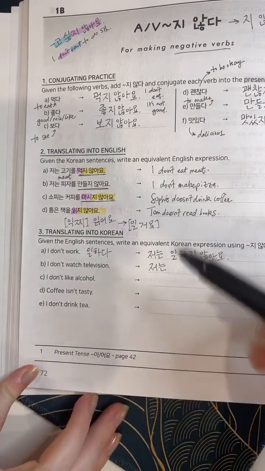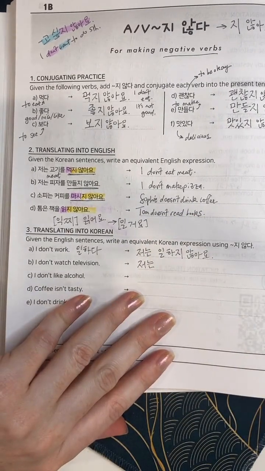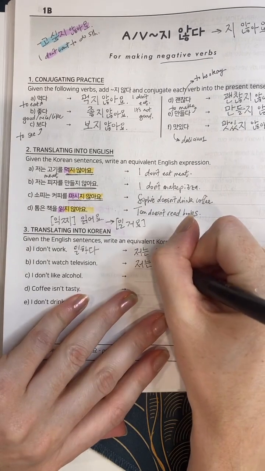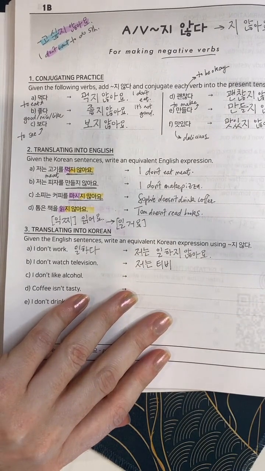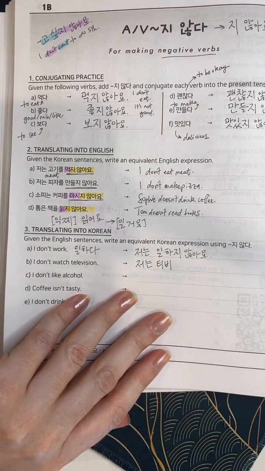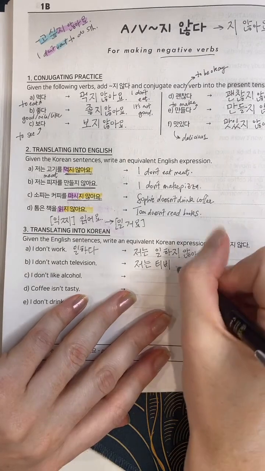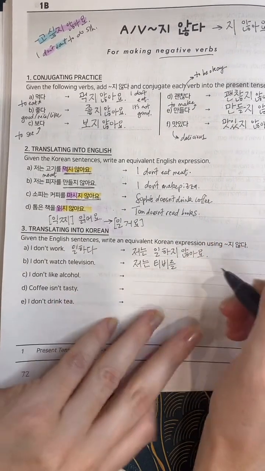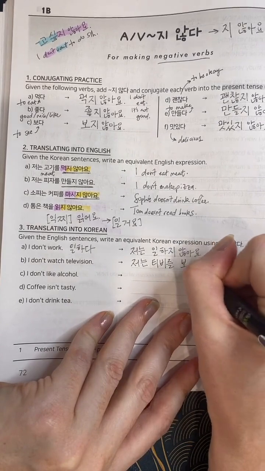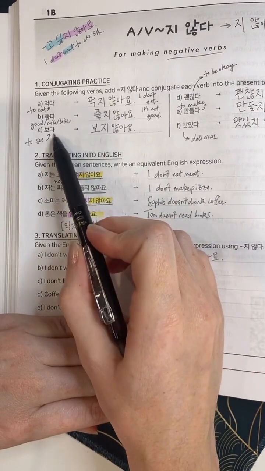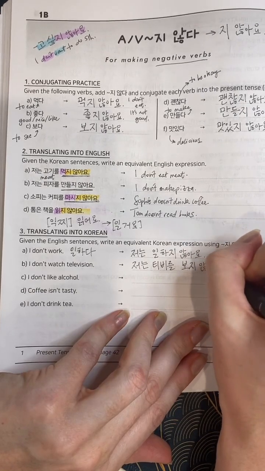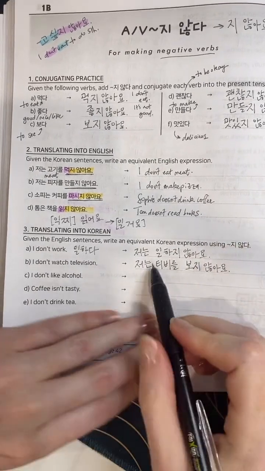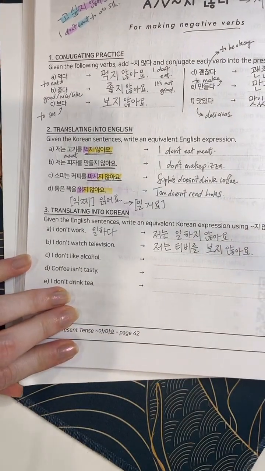B. I don't watch television, so 저는. Now, the full way to write television in Korean is 텔레비전, but I'm lazy, so I'm just going to write TV. TV isn't really proper Korean. It's more kind of casual in spoken language, but I'm lazy. So 저는 TV를. Now to watch is 보다. We had it up here. 보다 means to see or watch. So it becomes 보지 않아요. 저는 TV를 보지 않아요. I don't watch TV.